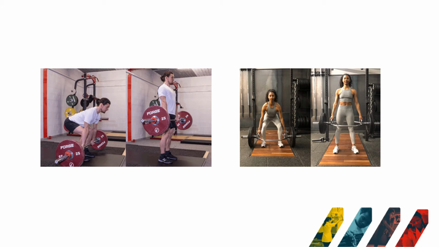So it's not only learning the sort of technical models and how to perform exercises well and coach them well, it's also learning about the biomechanics that underpin those, and off the back of that, what's going to be safe for a particular patient.